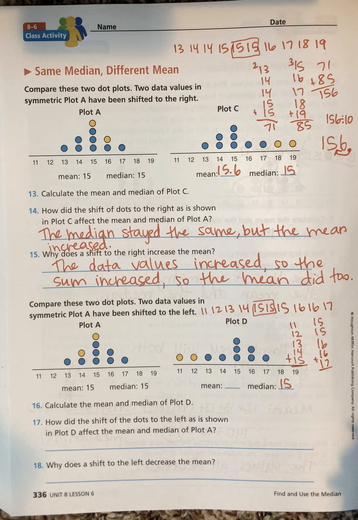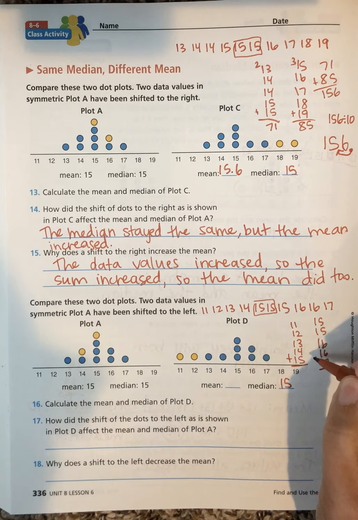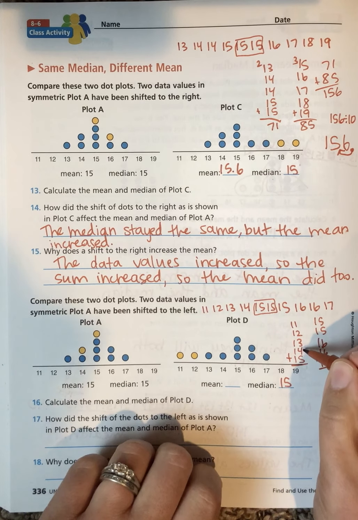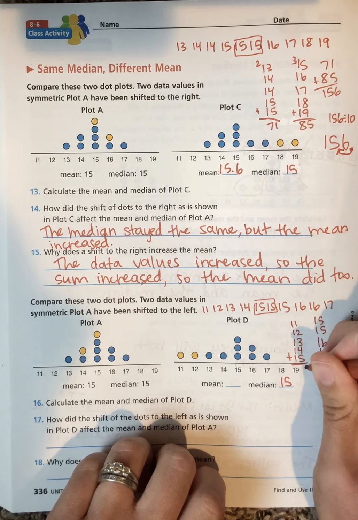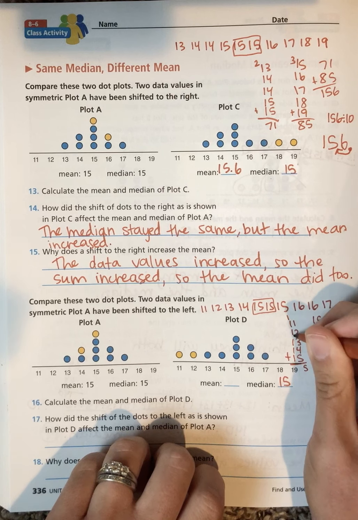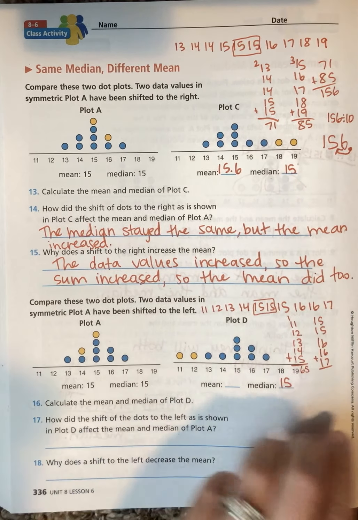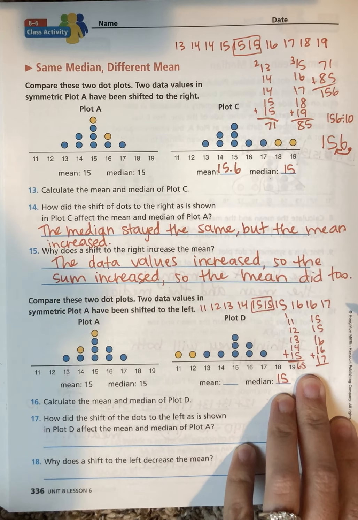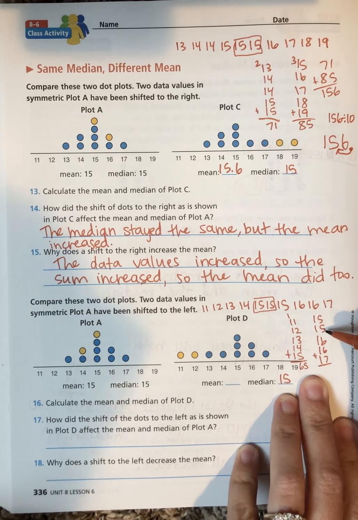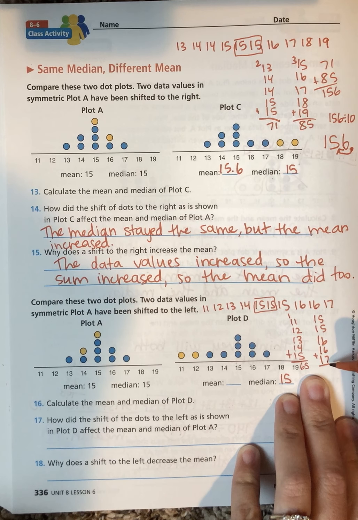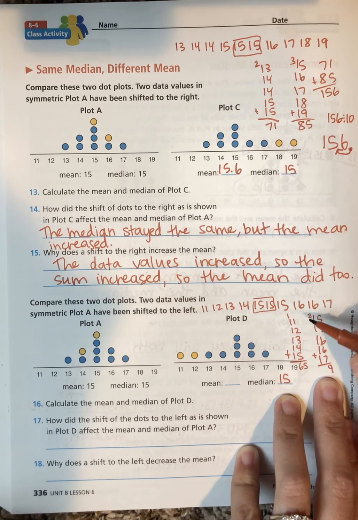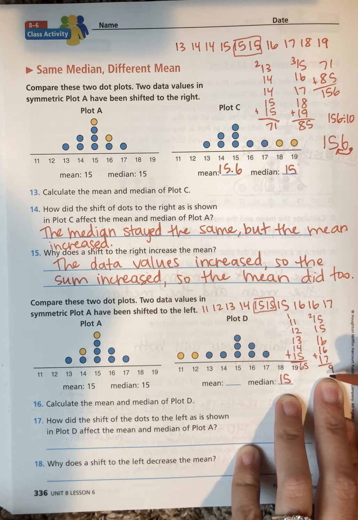Okay, so first I have 1, 2, 3, 4, 5. So let's see. 5 plus 4 is 9, plus 1 more is 10, plus 2 more is 12, plus 3 more is 15. 10, 20, 30, 40, 50, 60. So we get 65. And then on this side, 5 plus 5 is 10, 6 plus 6 is 12. So 10 plus 12 is 22, plus 7 more is 29. 20, 30, 40, 50, 60, 70, 79.